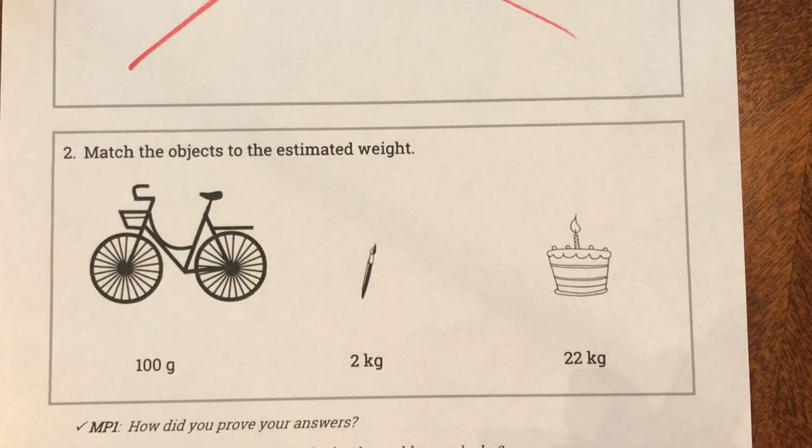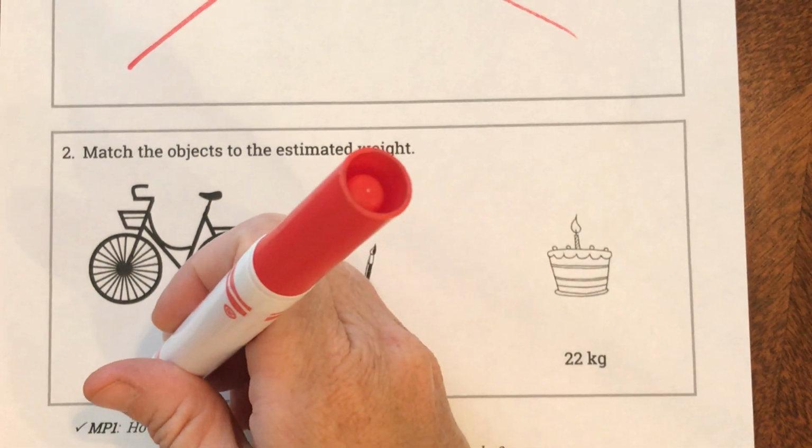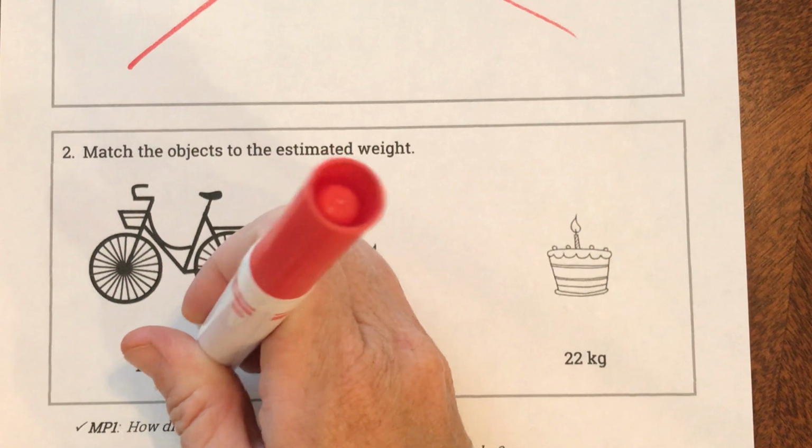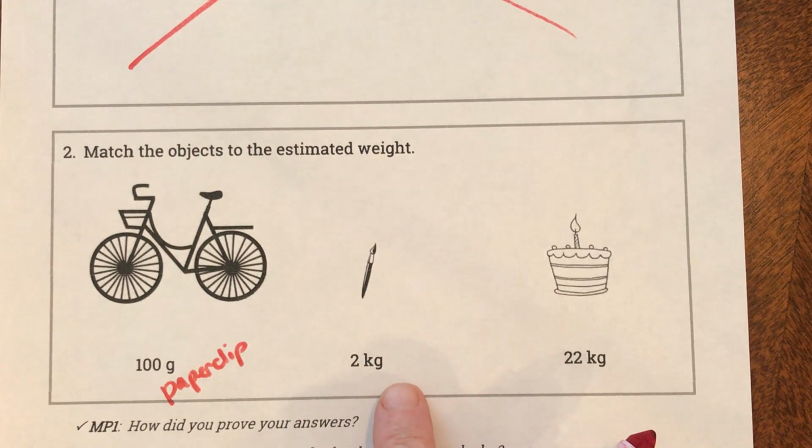Number 2 says, match the objects to the estimated weight. Okay, so this one says it's 100 grams. So remember, a gram is a paper clip. So think about how much 100 paper clips would weigh. Okay, this one says 2 kilograms.